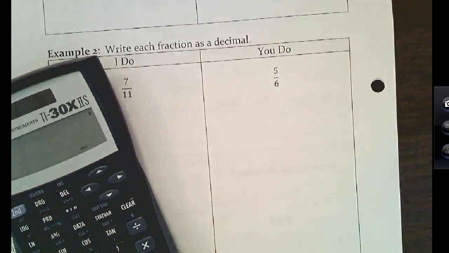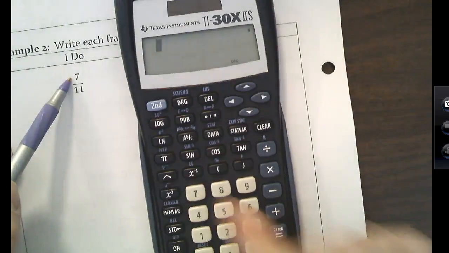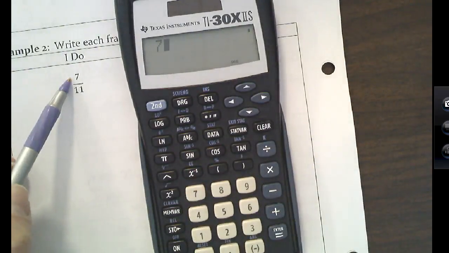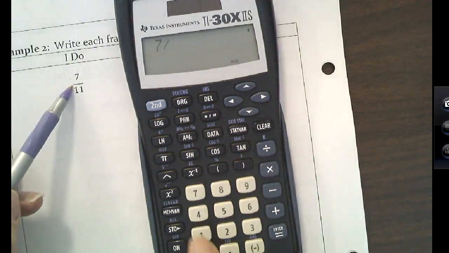Our directions tell us to write the fraction as a decimal. So what I'm going to do is start by typing in my numerator. Type the 7 first. And then divide by, the fraction bar means division, 7 divided by 11.